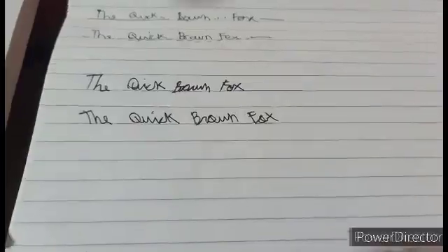Number eight, placement of diacritics. How are the t-bar crossings, the i dots, dotted, and other punctuation marks applied? A. T-bar light crossing. B. T-bar heavy crossing. C. T-bar short in proportion to stem.